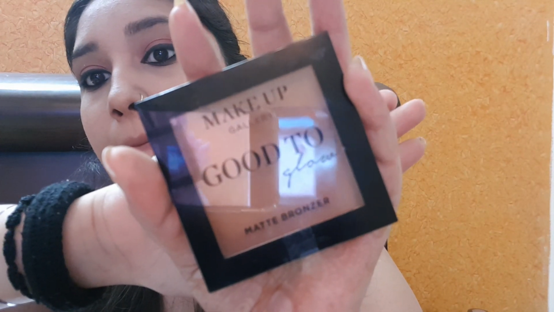As you can see, the eyes are ready. It's time to apply bronzer to highlight your makeup around cheeks, nose, forehead and chin. Next, you have to apply blush to give color to your cheeks.